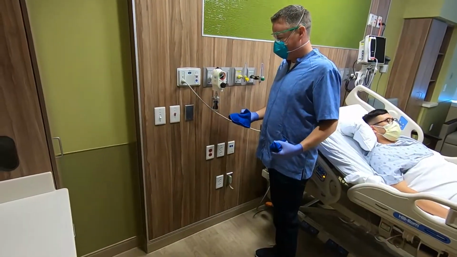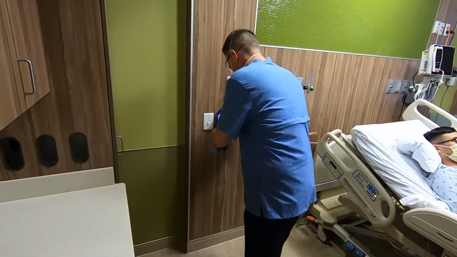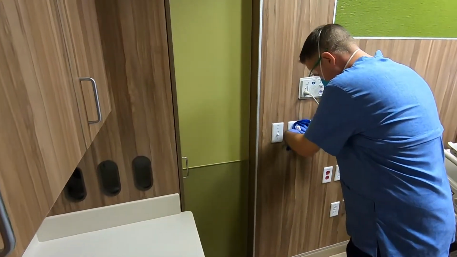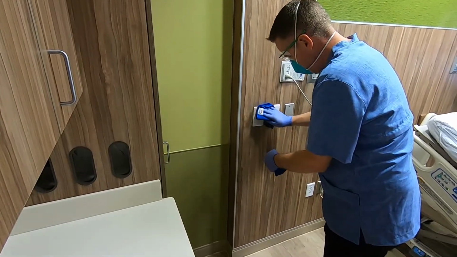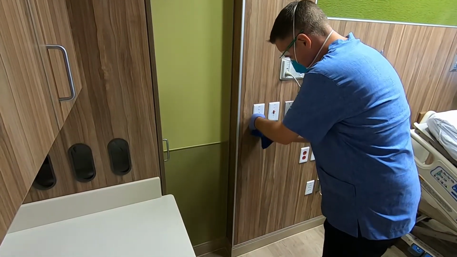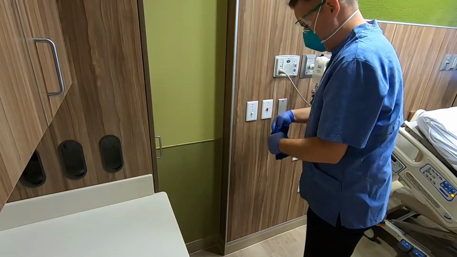When cleaning items such as light switches or levers, it is very important to take your time not to turn lights off or on during the room cleaning process. This would disturb your patient. We are there to help provide a safe and healing environment.